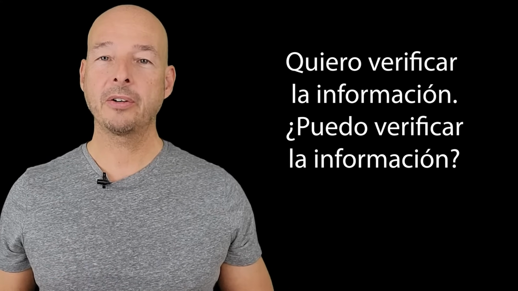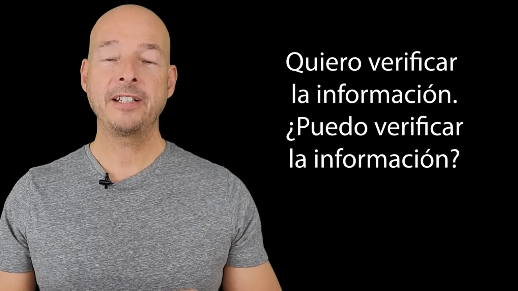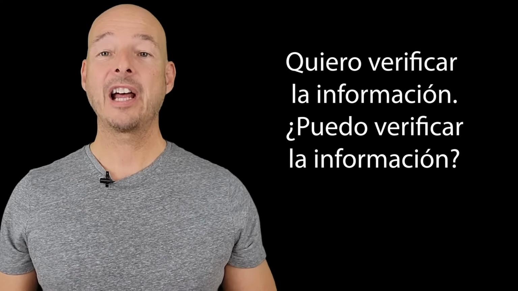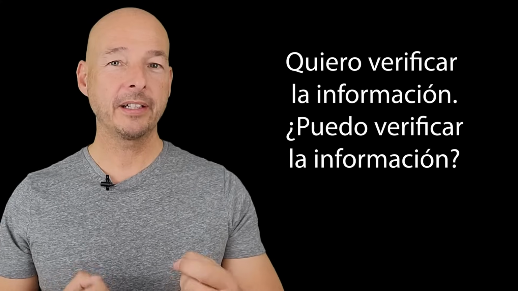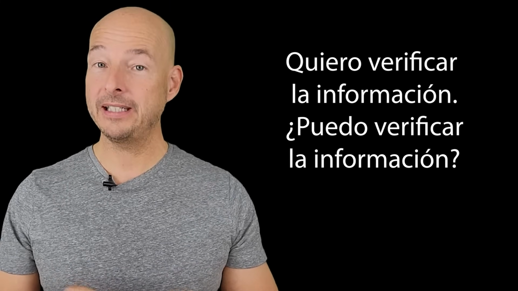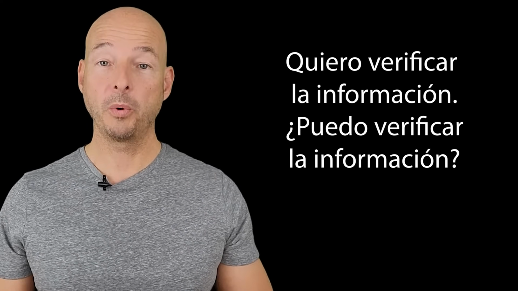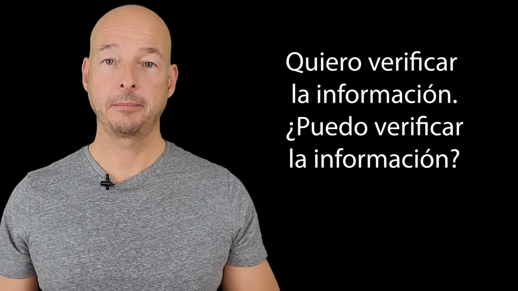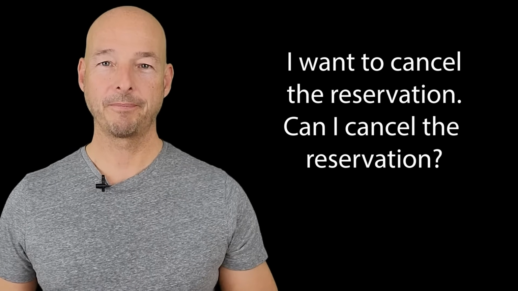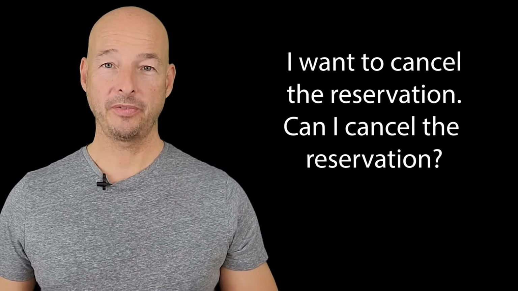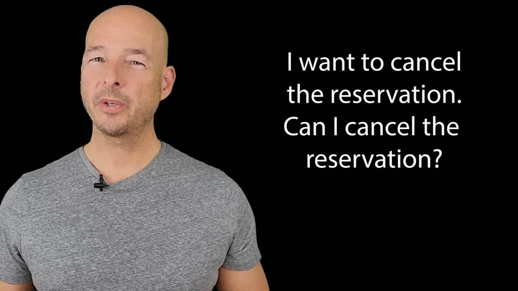Another thing I want to point out is that verb verificar. It's not a hard V. It's more like a soft B. Remember, a V in Spanish sounds like a soft B, like in the word ben or boy. Verificar. All right, go ahead and try this one. I want to cancel the reservation. Can I cancel the reservation?